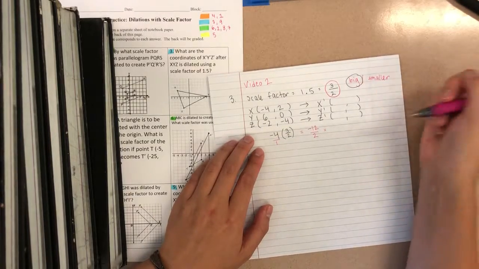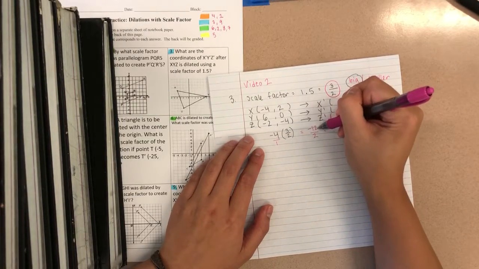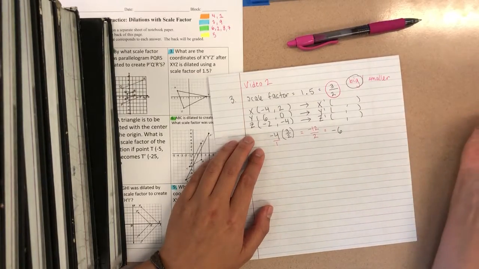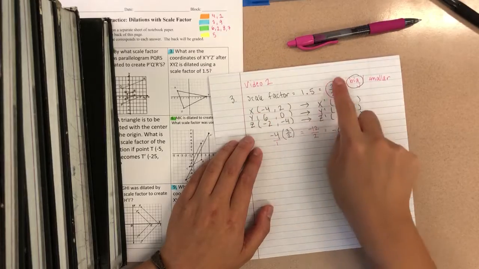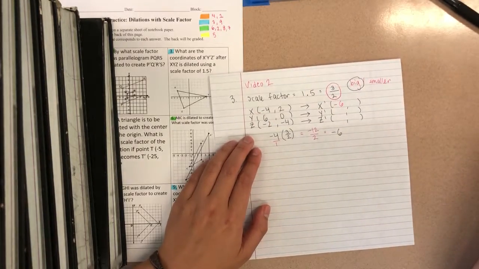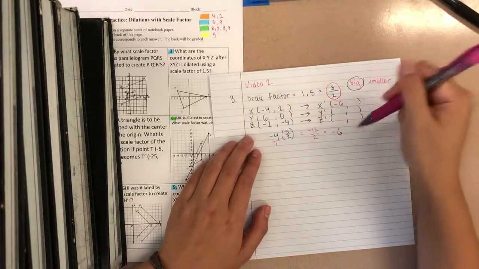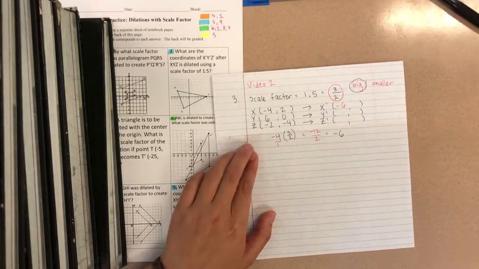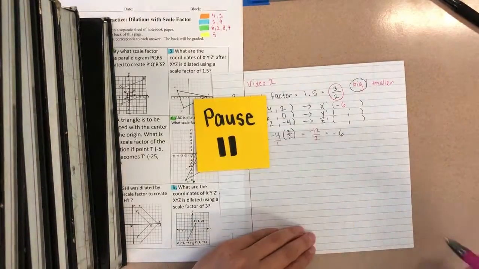If you simplify this fraction, -12/2, well, that should equal -6, all right? So -4 times 3/2 equals -6. Now, I want you to figure out where else you see -4 and where else you could put -6. So go ahead and pause the video.